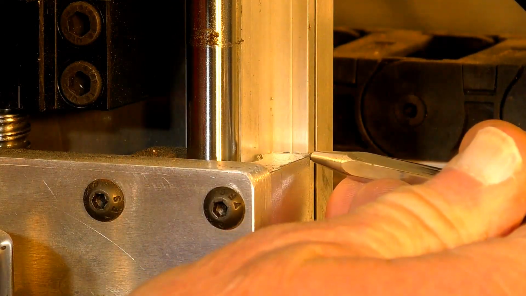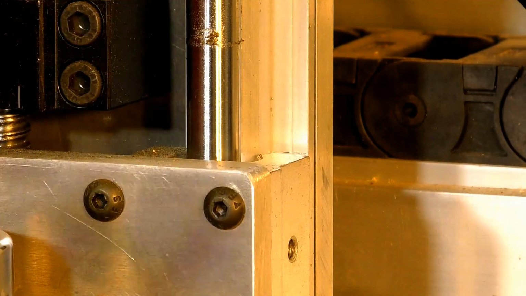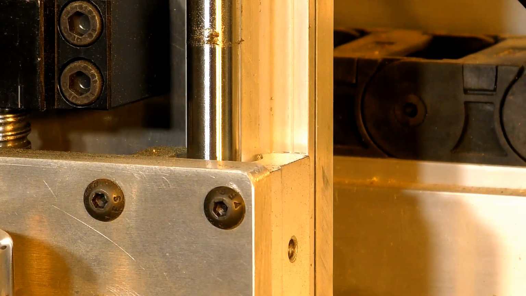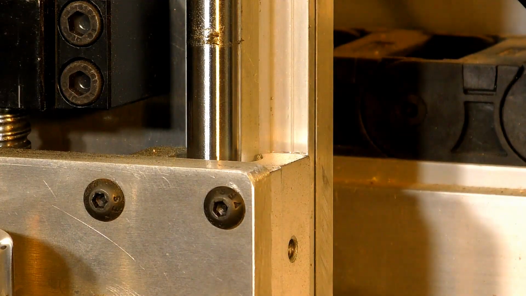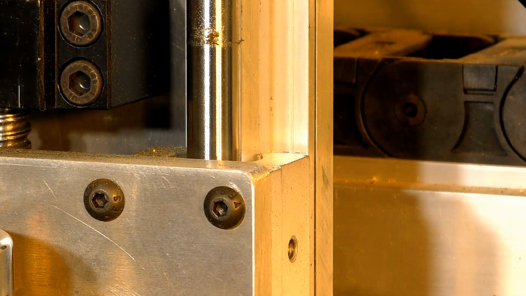We're going to use that as our measuring mark to the top of this bearing here. So I am going to send the Z-axis down what should be exactly 10 millimeters, like so.